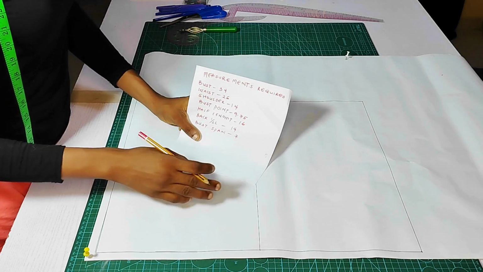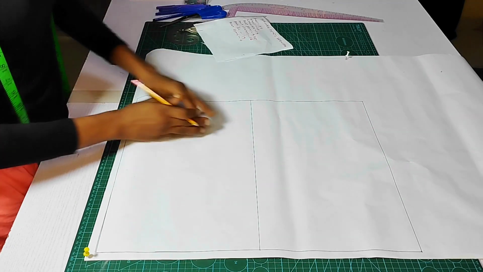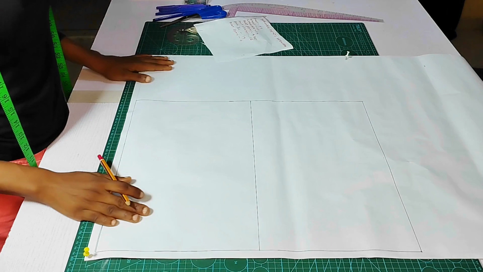You also need your bust span. People also call it the nipple to nipple. So let's get straight into business. Now you see this beautiful box that I've drawn.